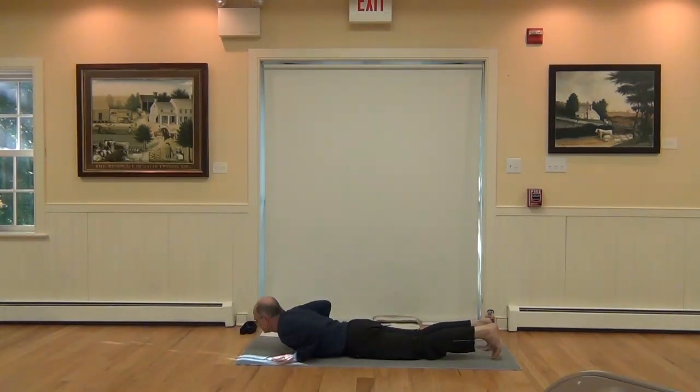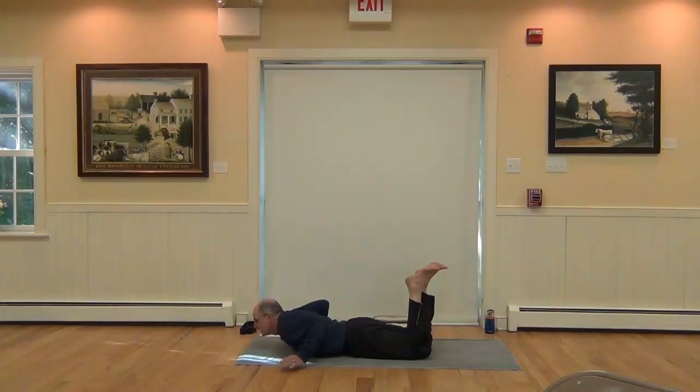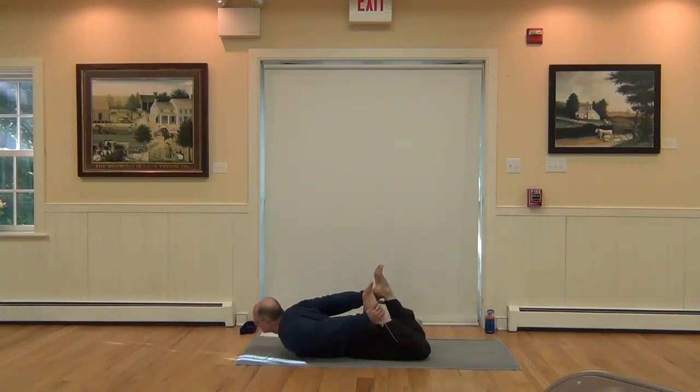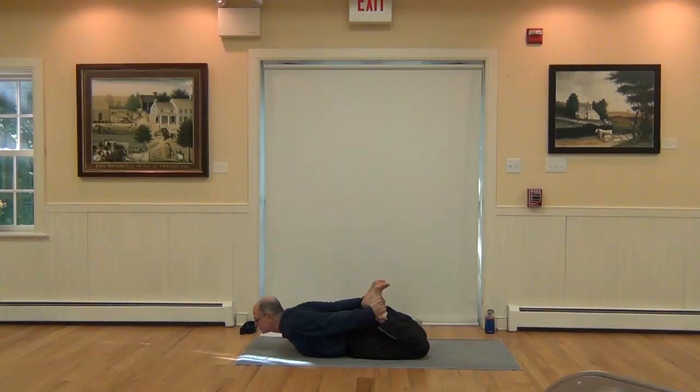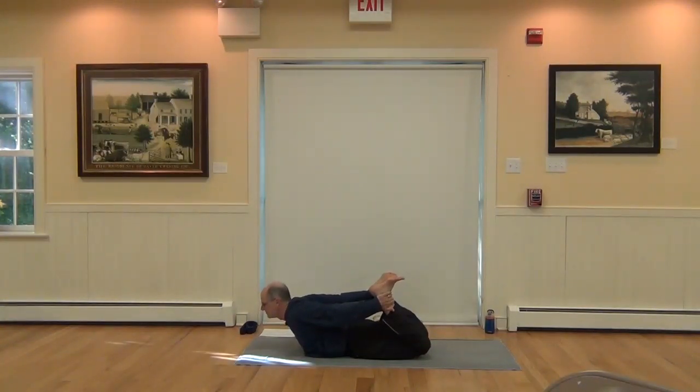Now bend both knees for bow pose. Hold the ankles for full Dhanurasana. Don't let the knees spread too wide. Keep hugging the knees to the midline. Flex the ankles and lift the front of the shoulders. And try and lift the knees and thighs.